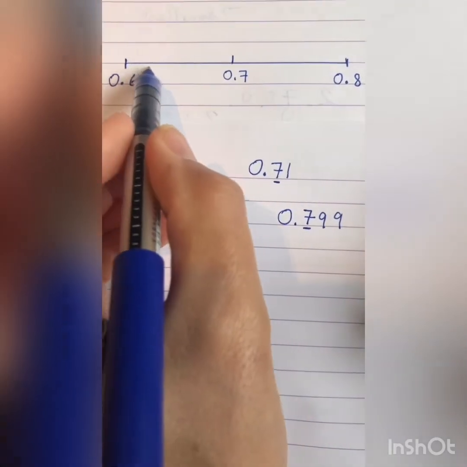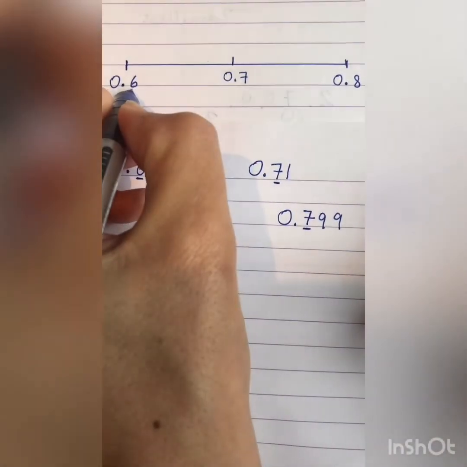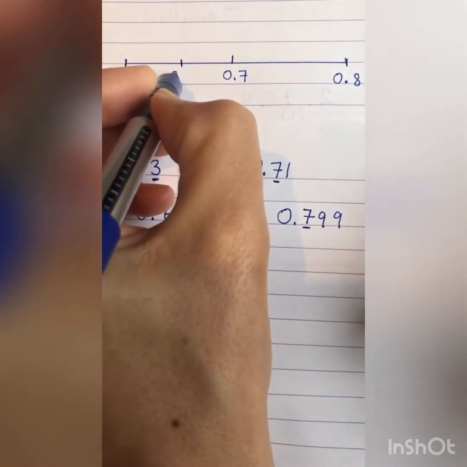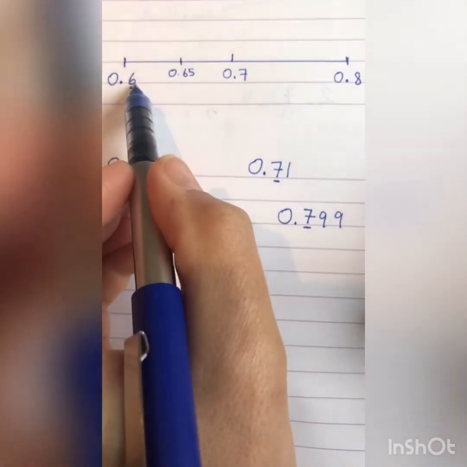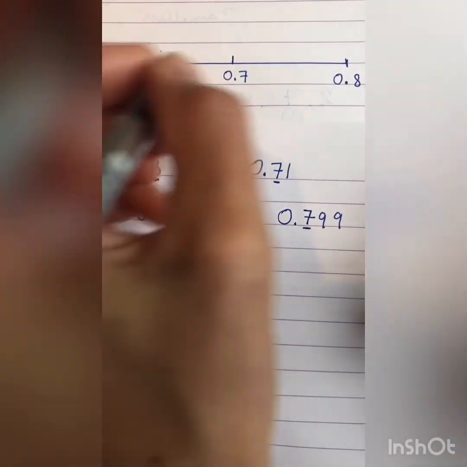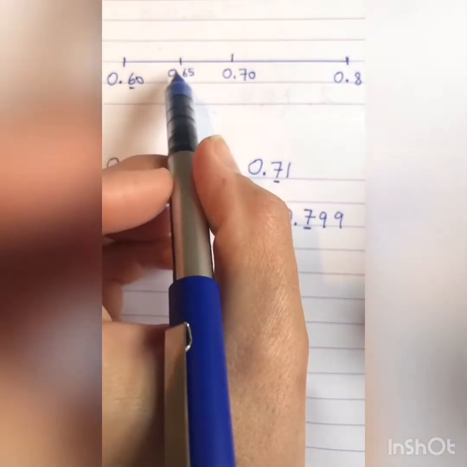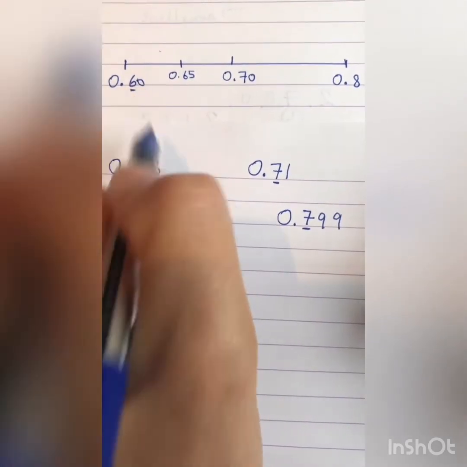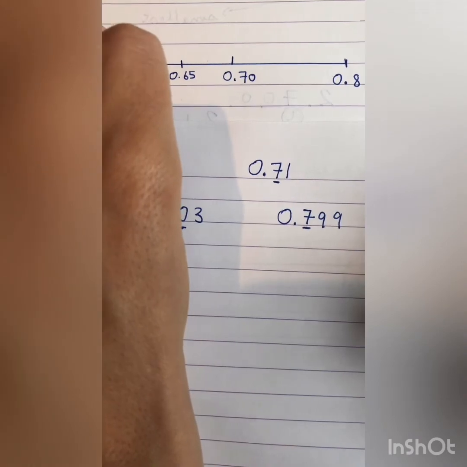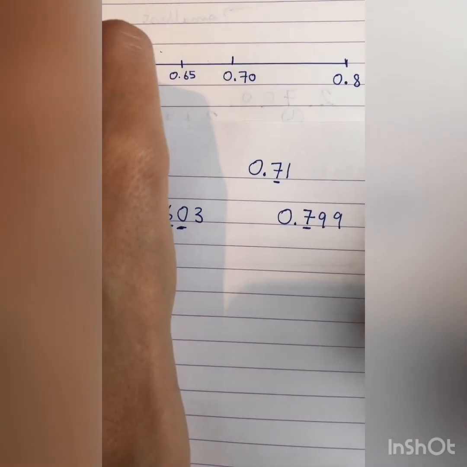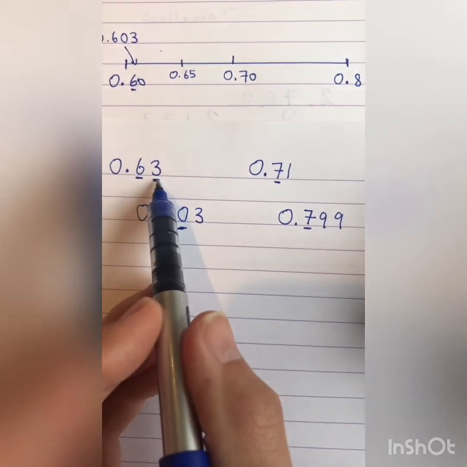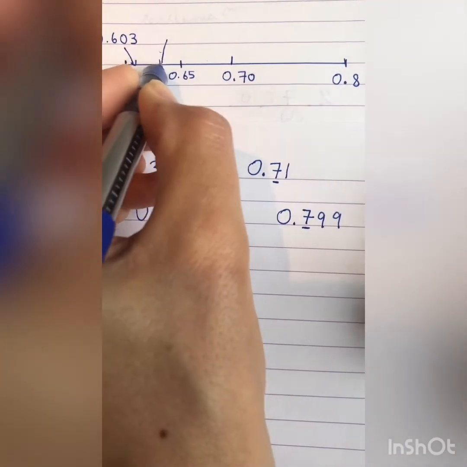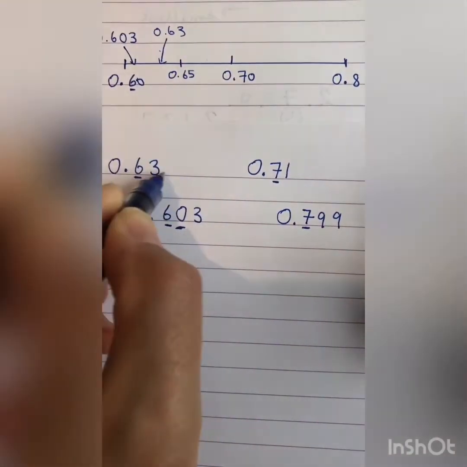Now, if you're thinking about that number line, if I wanted to plot the next number, let's say this midway one is 0.65, because it's halfway between 6 and 7, or 60 and 70, 0.65. Then this one is quite low down. This starts with a 0.6. This hundredth is the same as this hundredth. So this one must be really low down somewhere. This one must be 0.603. And then we have 0.63. Well, if that's 65 and that's 60, 63 is going to be about here. So we've done those two.